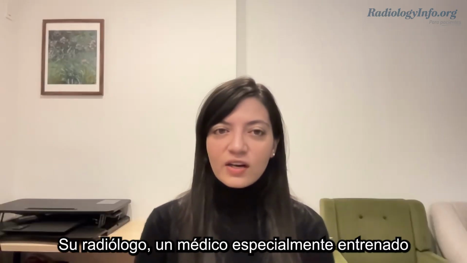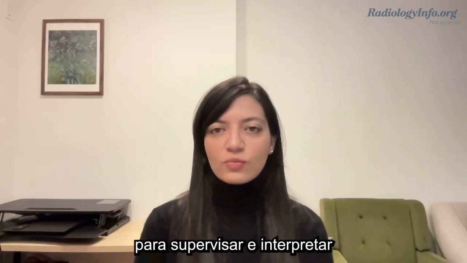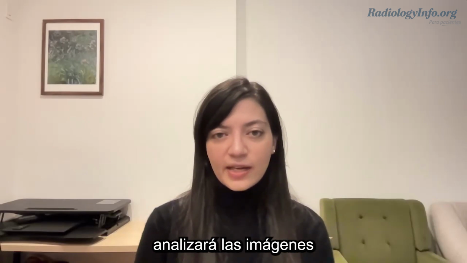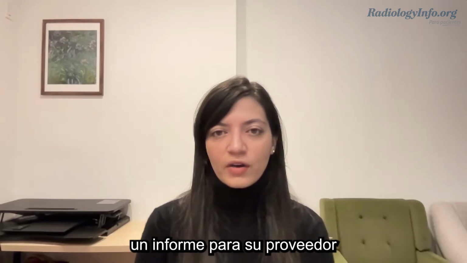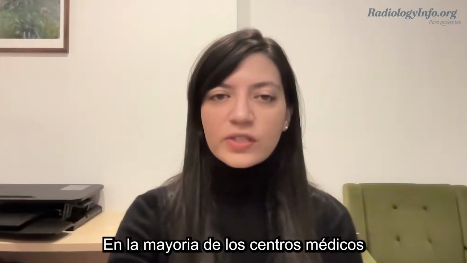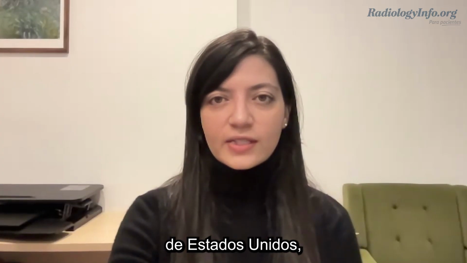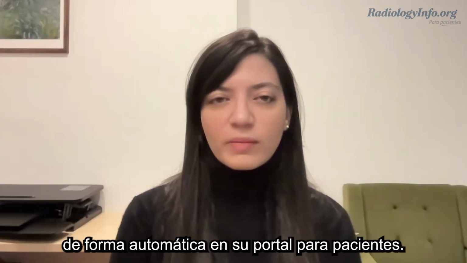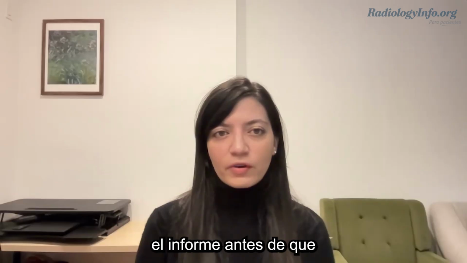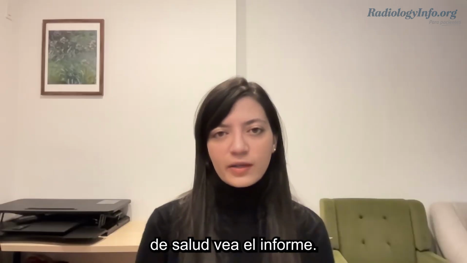Your radiologist, a doctor specially trained to supervise and interpret radiology exams, will analyze the CT head images and write a report for your healthcare provider, who will then discuss the results with you. At most healthcare facilities in the United States, your radiology report will be automatically available on your patient portal. You may end up seeing the report before your doctor or healthcare provider does.